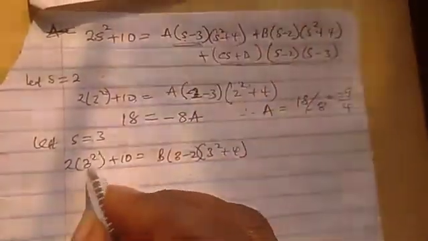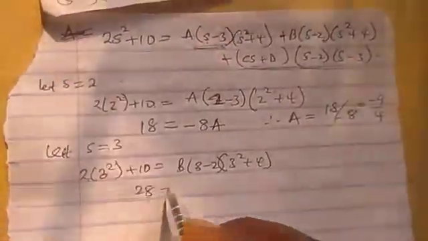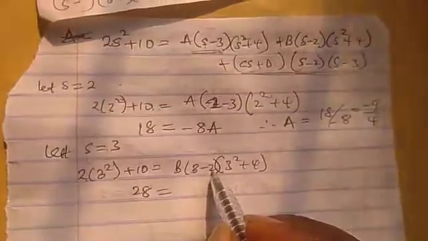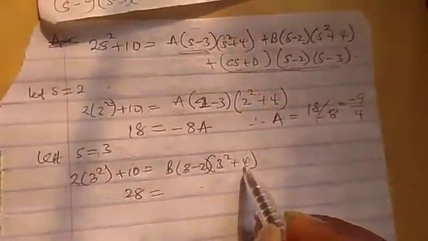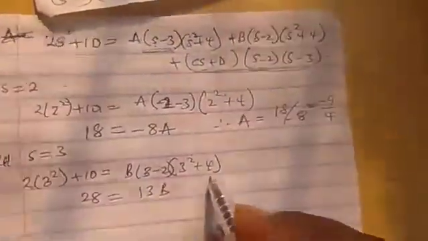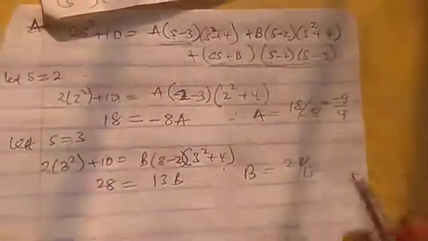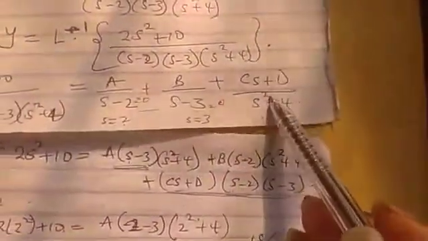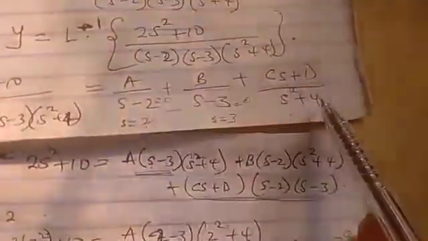2 square is 8, 3 square is 9. 9 times 2, 18. 18 plus 10, this is 28. 3 minus 1, 2 is 1. So it's gone. 3 square is 9 plus 4, 13. So this is 13b. Therefore, b is equal to 28 divided by 13. So we have known the value of a, we have known the value of b. There is no more value to use in order to find our answer.